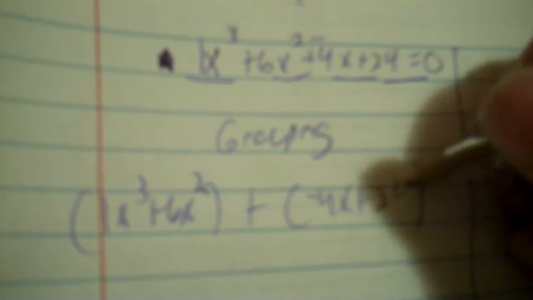So parentheses plus parentheses, then line parentheses plus line parentheses. So I put the 1x to the third plus the 6x to the second, then I put the negative 4x with the plus 24. First term's positive here, so we'll divide by a positive.